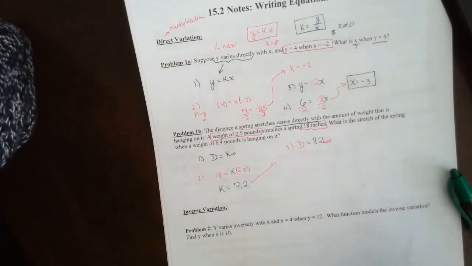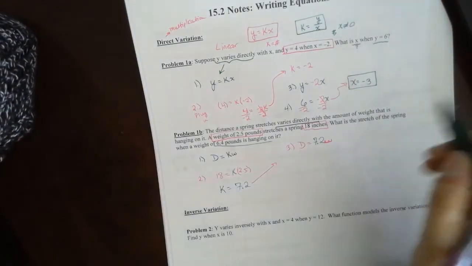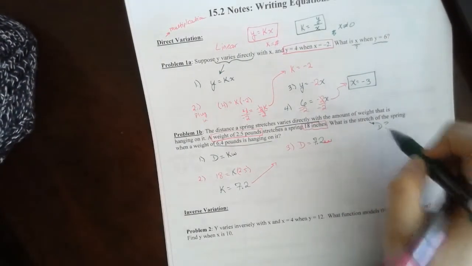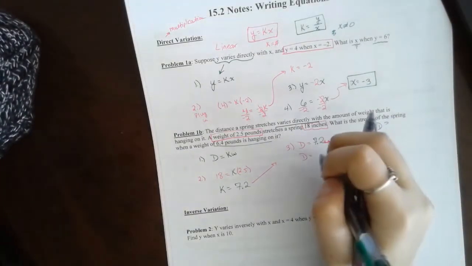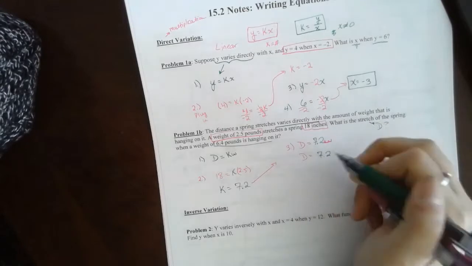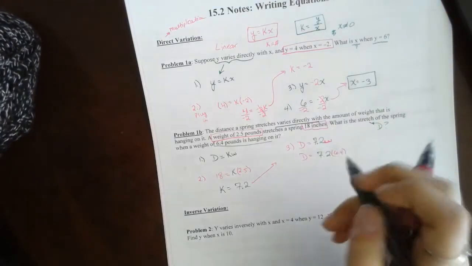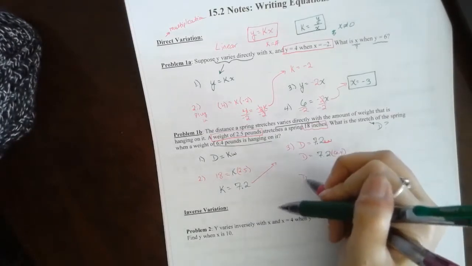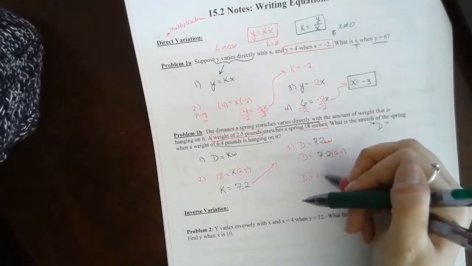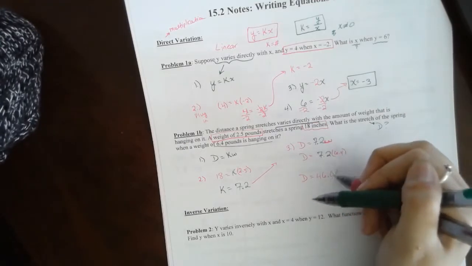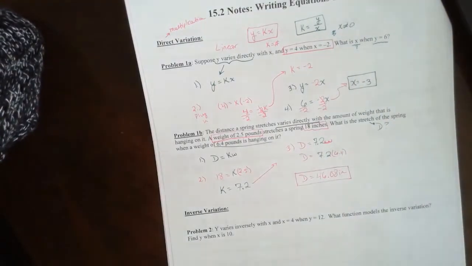What is the stretch of the spring when the weight is 6.4? So we don't know what the stretch is, which means we don't know what the distance is. So we don't know what d is, but we know k is 7.2, and we now know w is 6.4 pounds. Once again, we'll do some math, do some algebra, just multiply, and you'll get the distance to be 46.08 inches, because we don't forget units, because we're awesome.